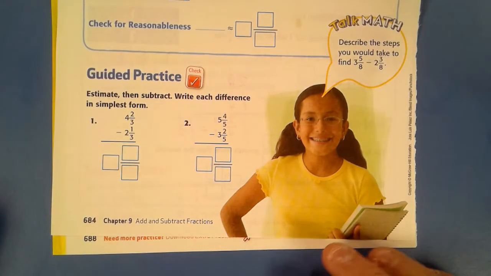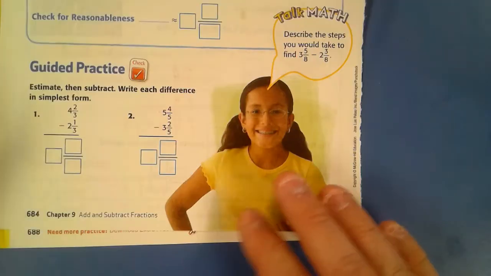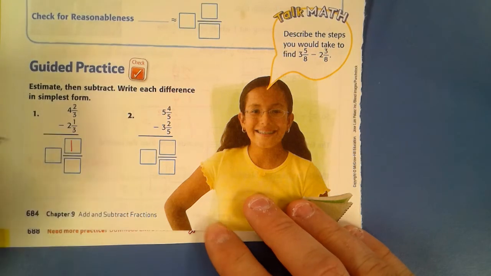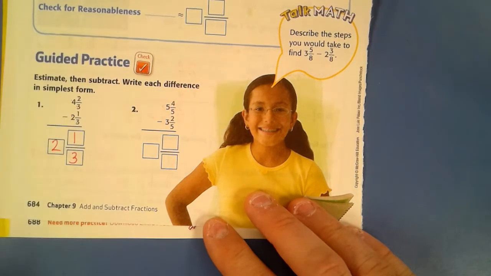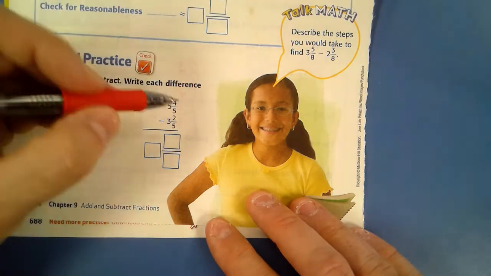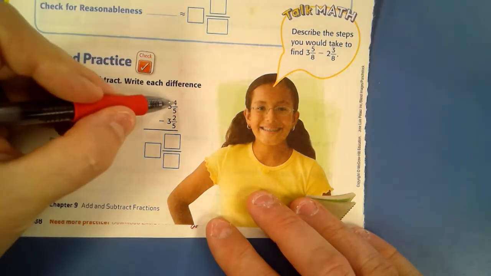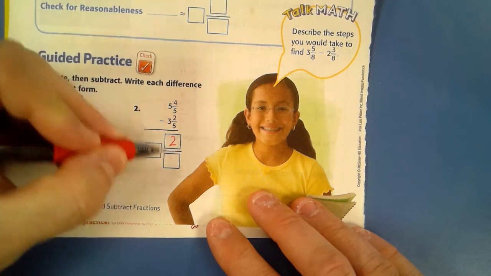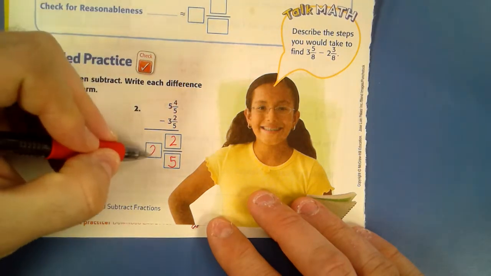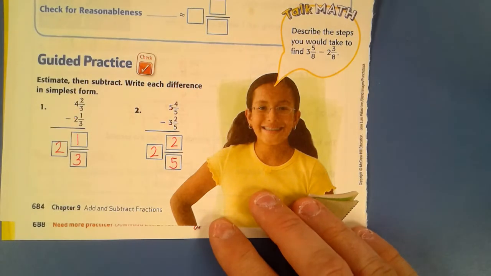Let's look down here at the bottom. All right, so the denominators are the same, so we can go ahead and subtract. What's 2 minus 1? 1 over 3, because that's the 3 right there. And then what is 4 minus 2? 2. Again, we have a 1 up top, so we are finished. Next one. Denominators are the same, so we can say 4 minus 2, which is 2 over the 5. And then what's 5 minus 3? 2. Those are pretty easy, aren't they? Pretty easy.